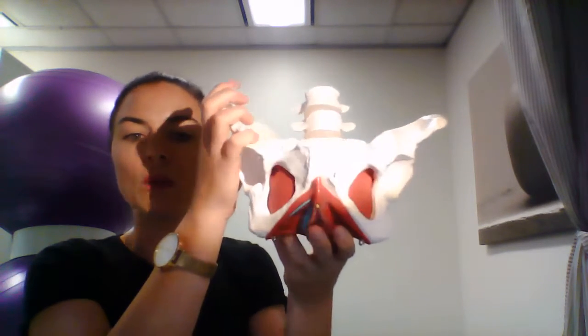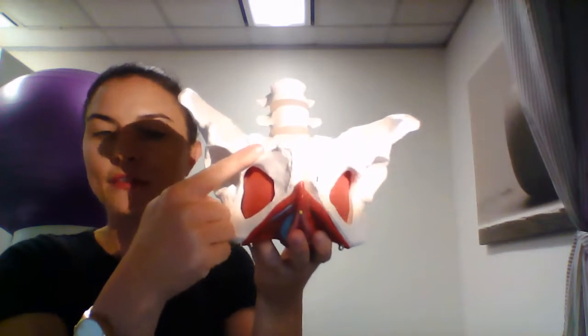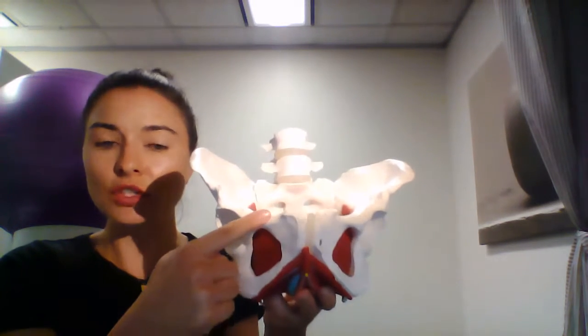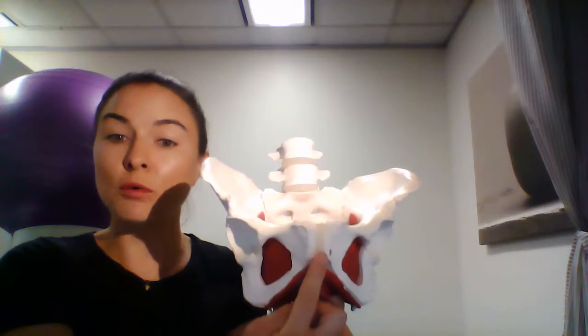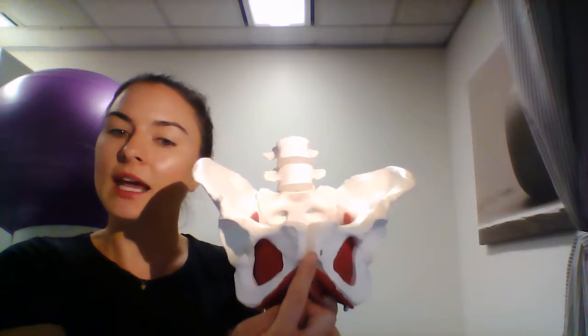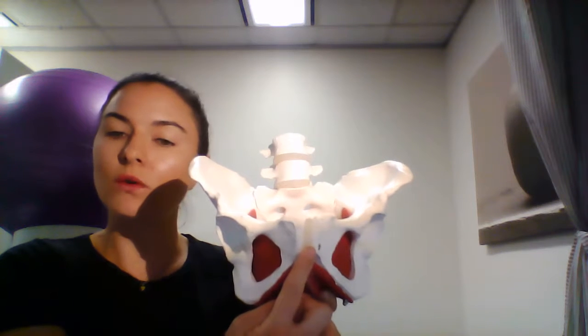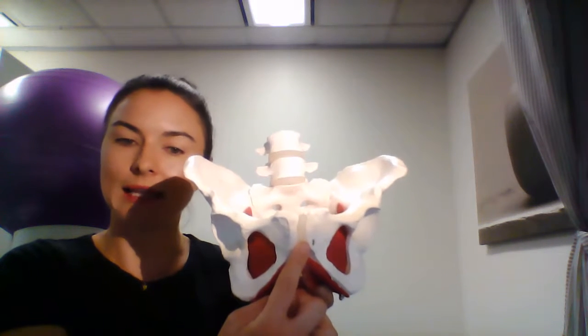If we come further around to the ilium and follow that ilium around, we will come to the pubic bone at the front of the pelvis. The two pubic bones meet in the center to make the pubic symphysis joint. This can be an area of discomfort in footballers and also in pregnancy and postnatally.